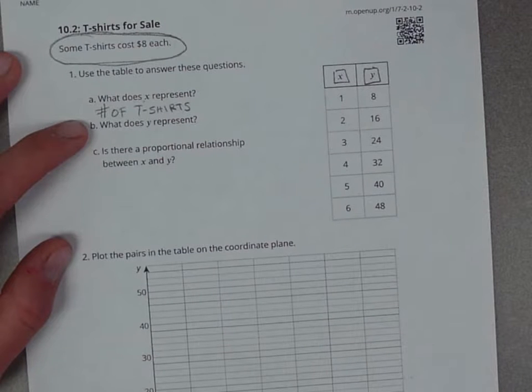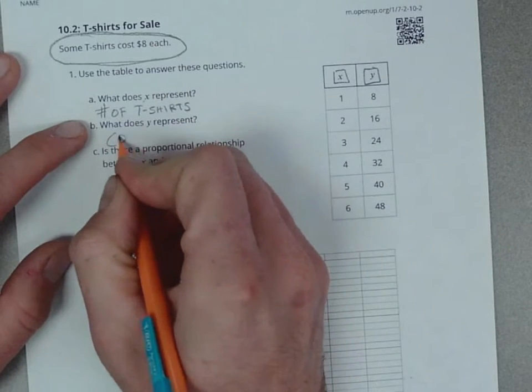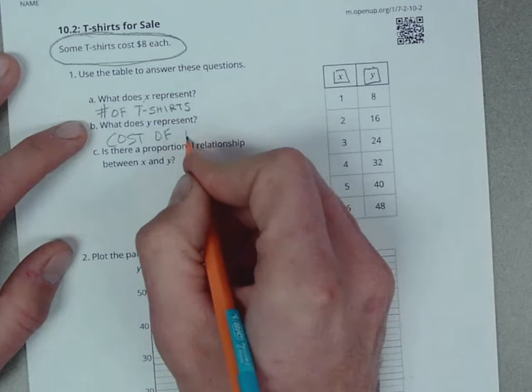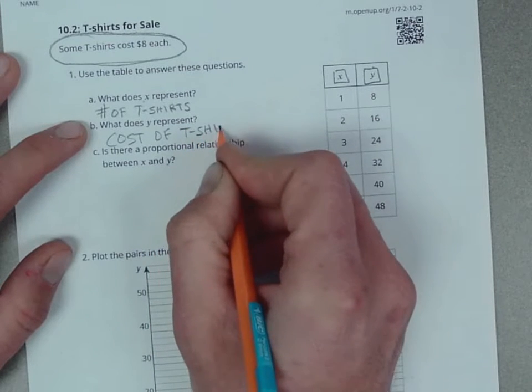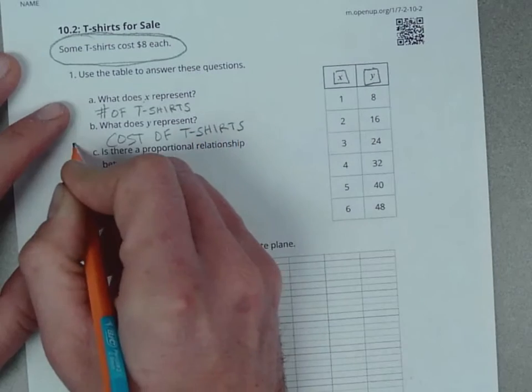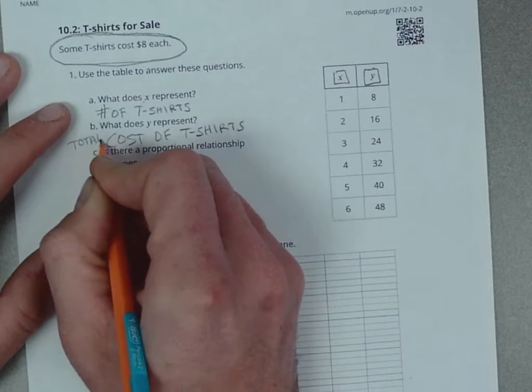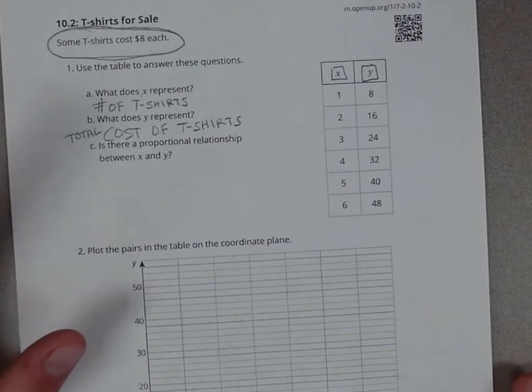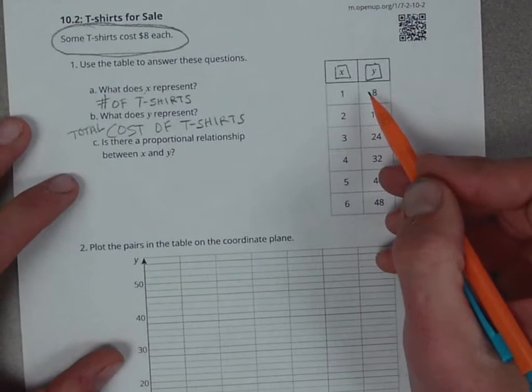Okay, so Y represents what, Jocelyn? Y is the cost, exactly. So the total cost of t-shirts. Okay, so now we need to figure out, is there a proportional relationship between X and Y?